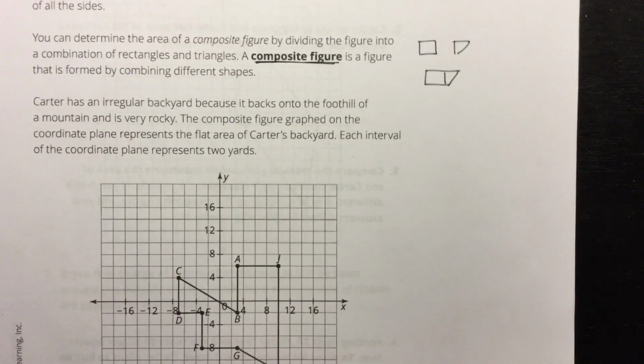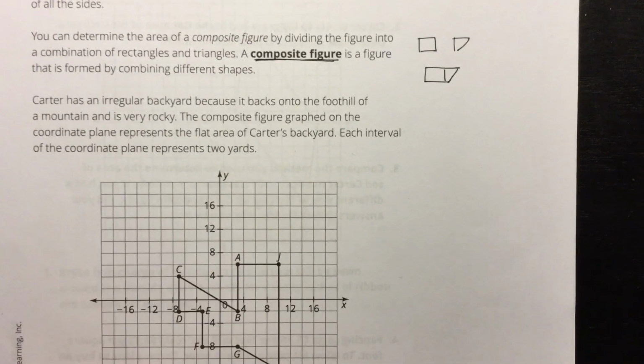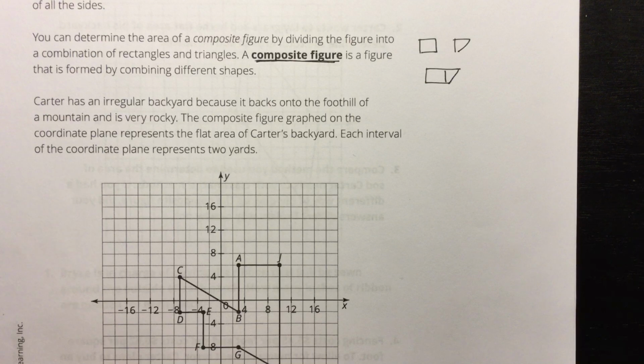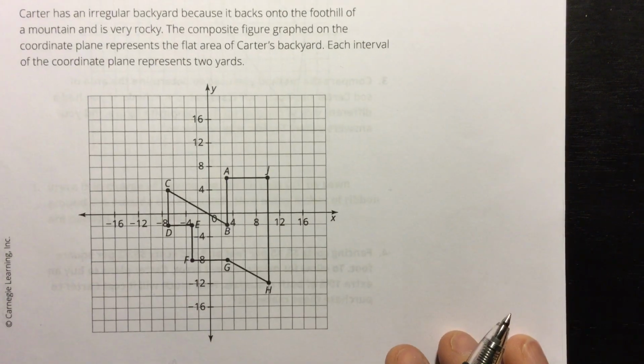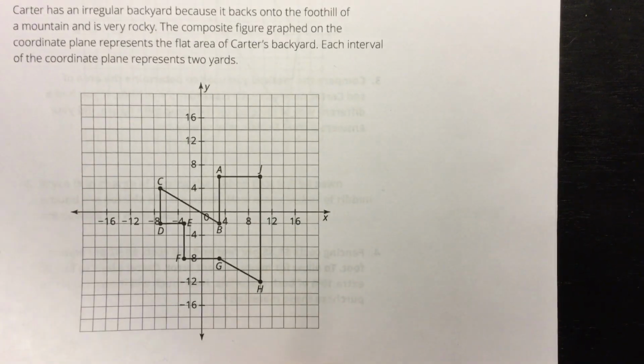So here's our problem. The beginning of our problem actually starts right here, so I'm going to go ahead and read this. Carter has an irregular backyard because it backs onto the foothill of a mountain and is very rocky. The composite figure graphed on the coordinate plane represents the flat area of Carter's backyard. Each interval of the coordinate plane represents 2 yards. So that means each square is 2 units. We've talked about that in previous videos. Reading graphs, I know you all can do that.